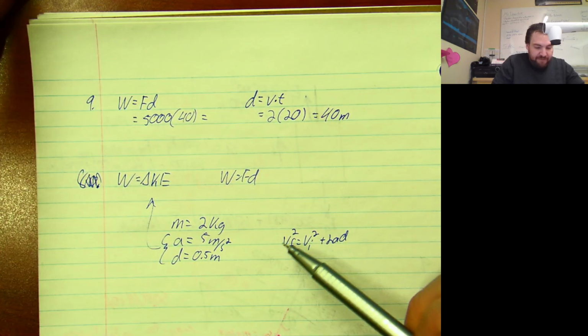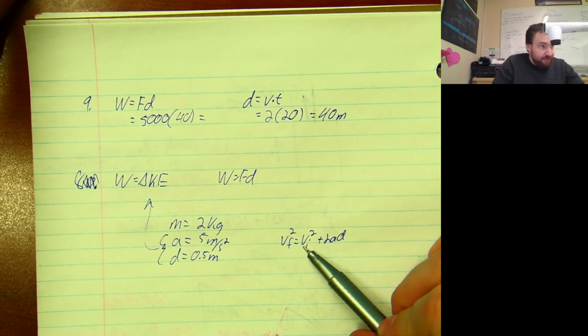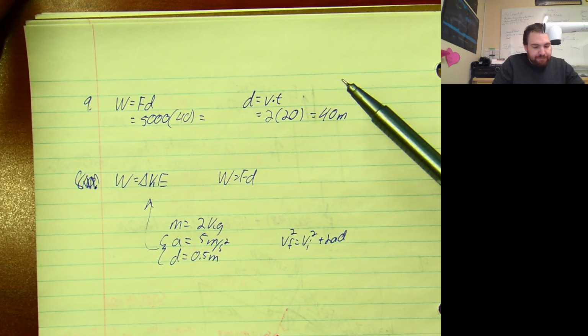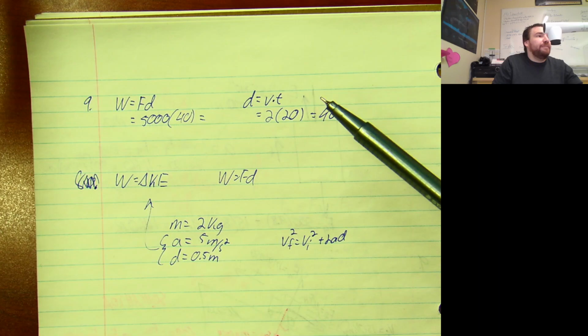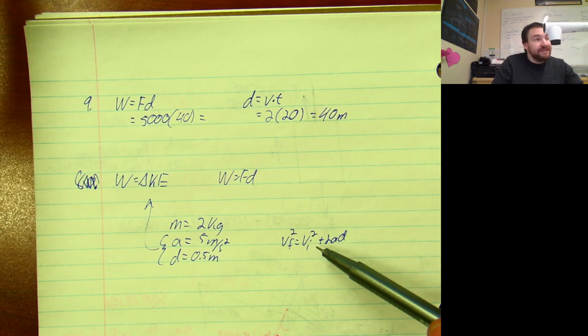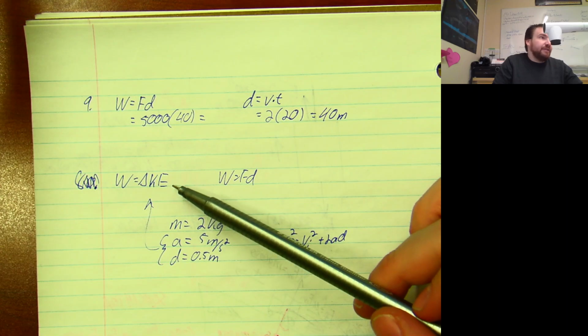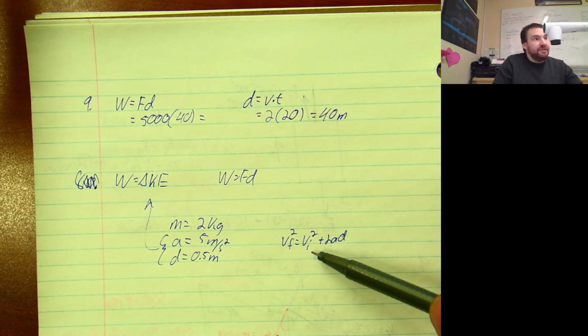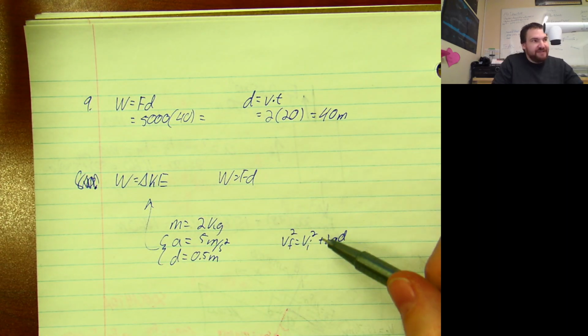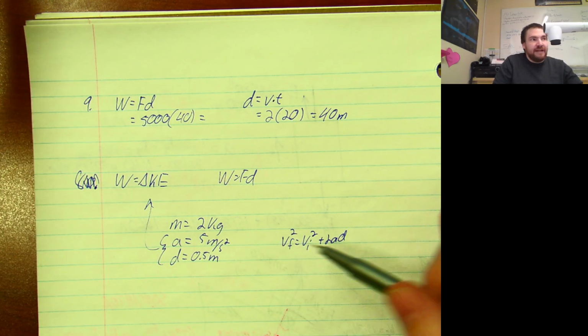We could find VF because we know A, we know D, and we're assuming VI to be 0. It doesn't actually matter what the initial kinetic energy or initial velocity is. All we care about is the change in kinetic energy. So if we assume it's 0 and then find VF, it'd be the same if it were 5 and we found VF, or 10 and then found VF.